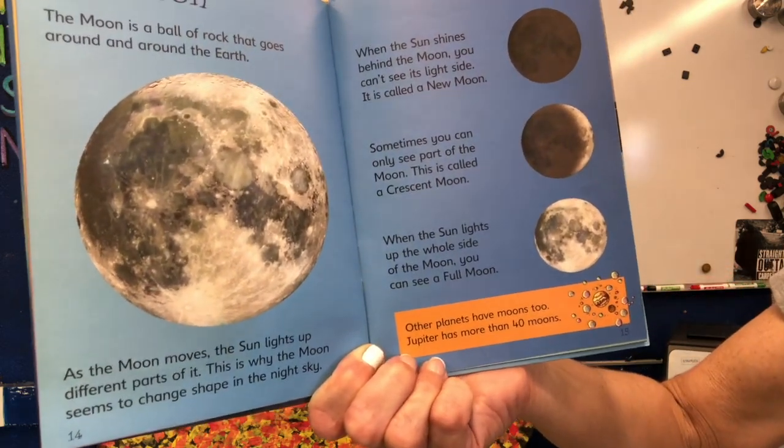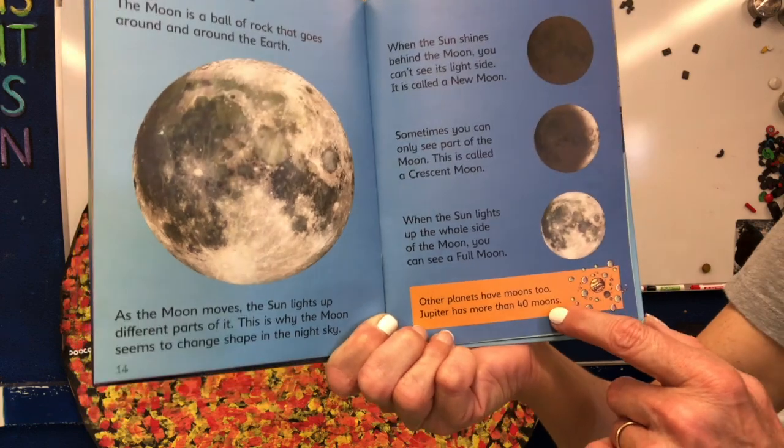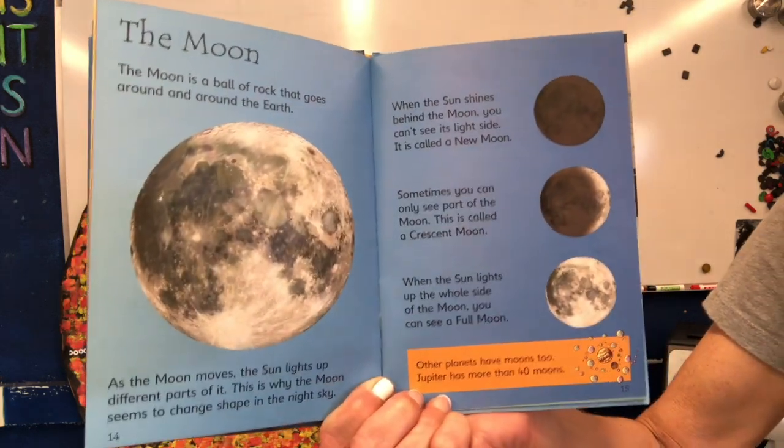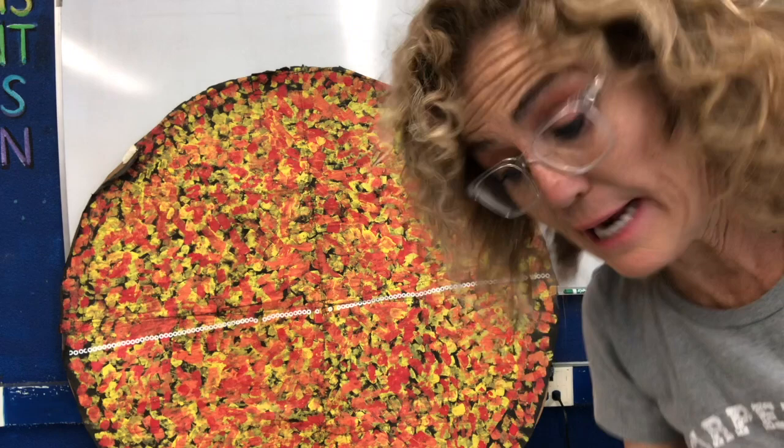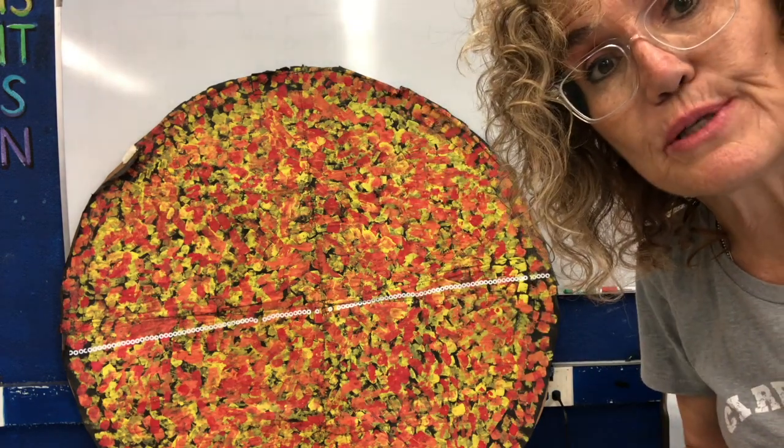Other planets have moons too. Jupiter has more than 40 moons. Actually, they have discovered more moons than that in Jupiter. They found lots of moons around Jupiter.